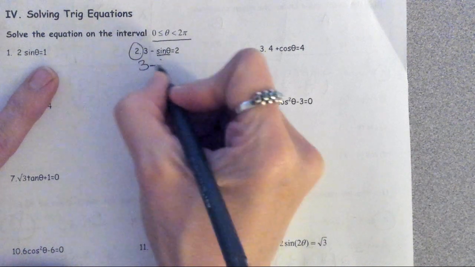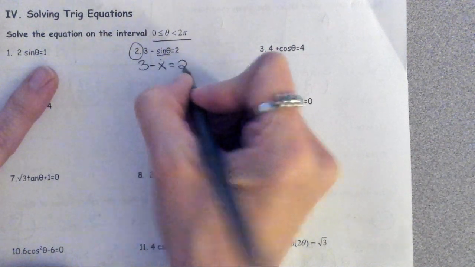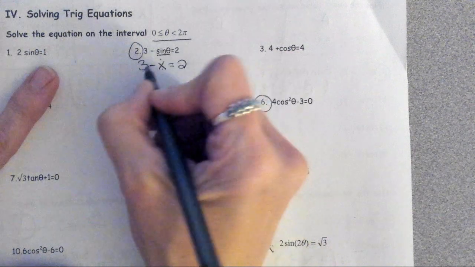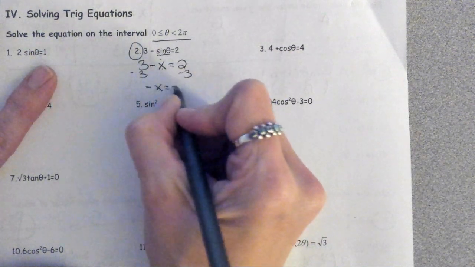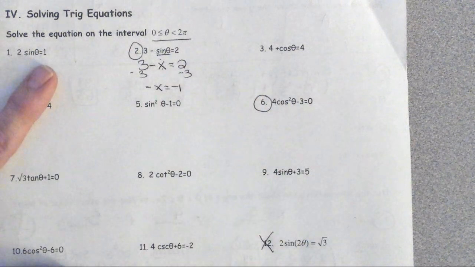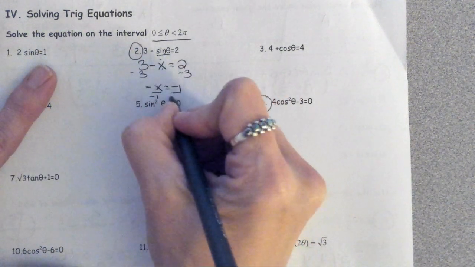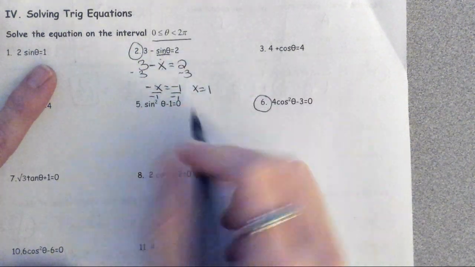So I'm just going to choose the letter X every time. So if I said solve this for X, you would hopefully subtract 3 first. We get negative X equals negative 1. And then you divide by negative 1. And you get X equals positive 1.